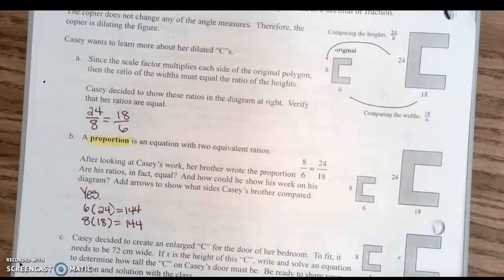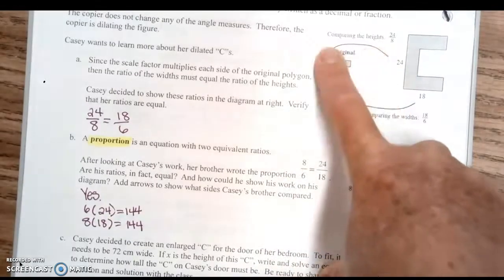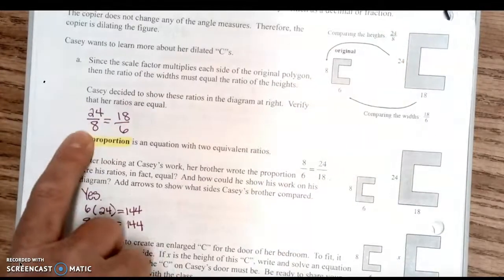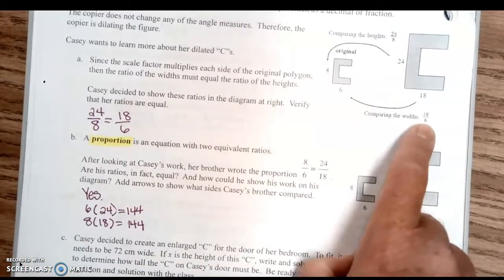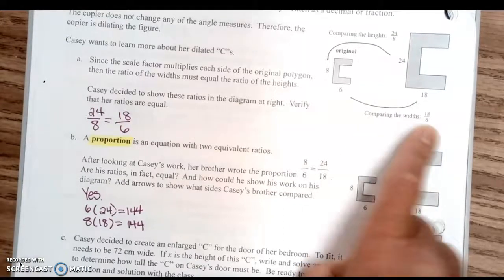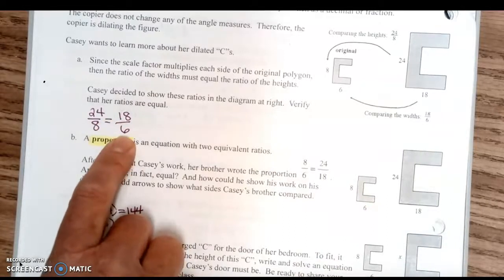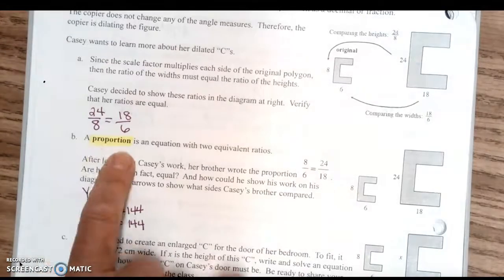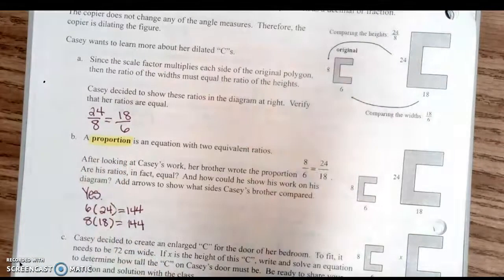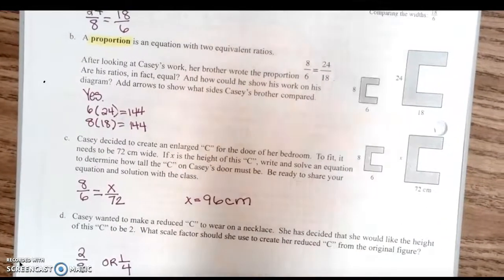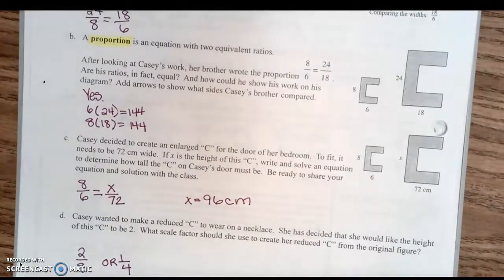Okay, so here's her ratio of the heights. It's 24 to 8, so I wrote 24 to 8. And then here's her ratio comparing the widths, 18 to 6, so I set it equal to 18 over 6. This is called a proportion. So if you have a highlighter, go ahead and highlight the word proportion. If you don't have a highlighter, then just circle it. And it says, a proportion is an equation with two equivalent ratios.